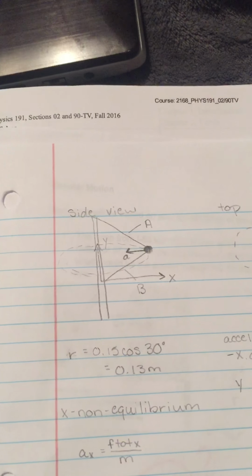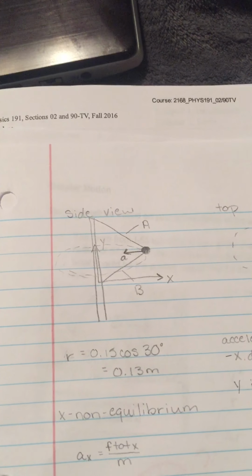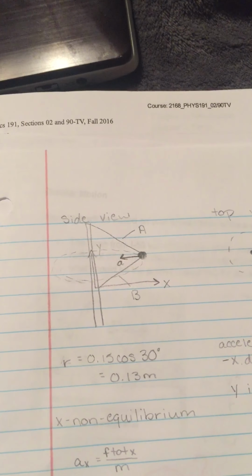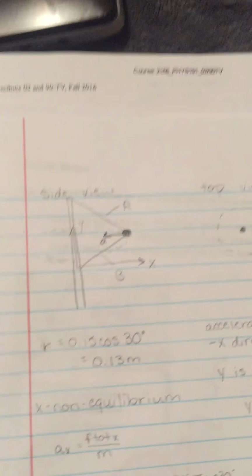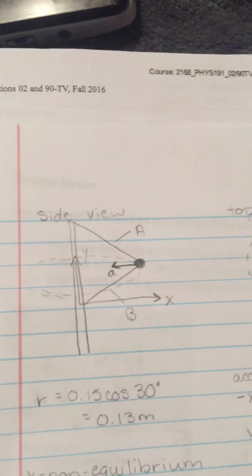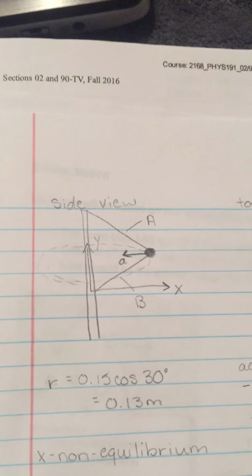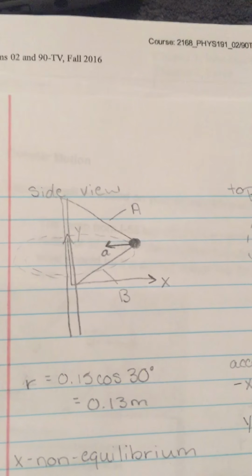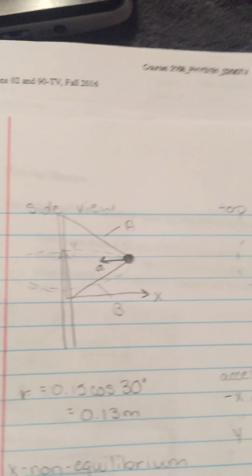B. Find the magnitude of the tension in each string when the ball's angular speed is 6.00 pi radians per second. So this is our first free body diagram. It's basically just the same one out of the book. We drew the x and y axes, and we know that the acceleration is pulling the ball inward.